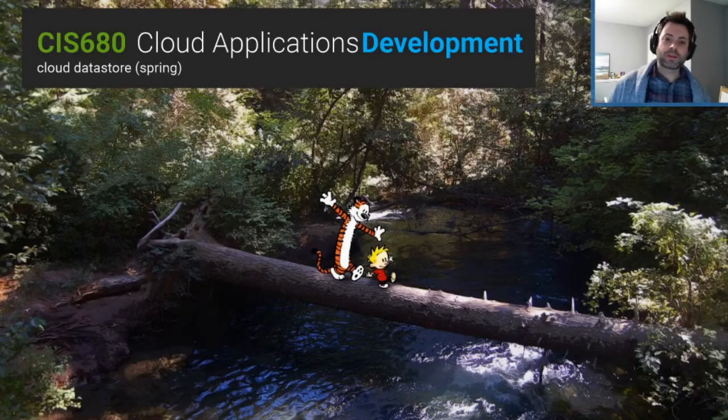Hey everybody, welcome back. Today we are going to be looking at Cloud Datastore, which is one of the several storage options that you have up in Google Cloud for managing your data. This one in particular is NoSQL, meaning it is not relational.